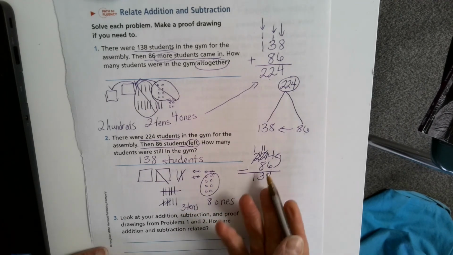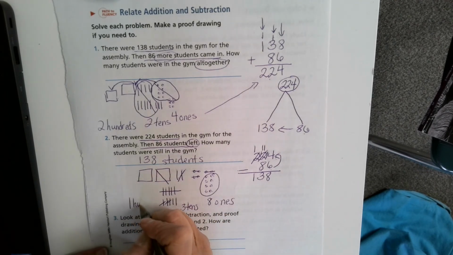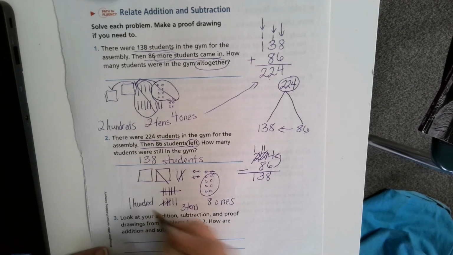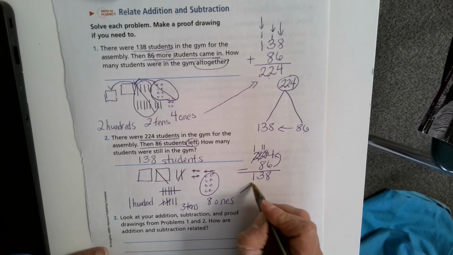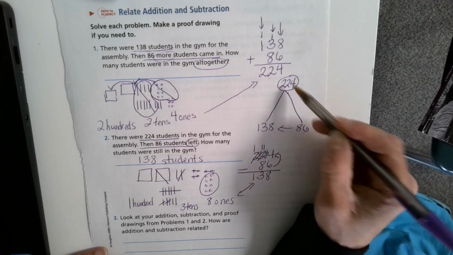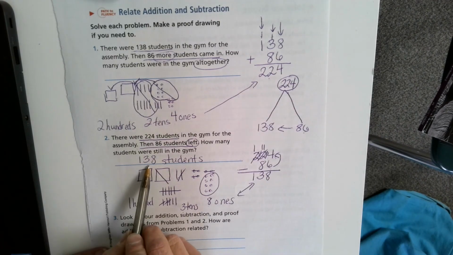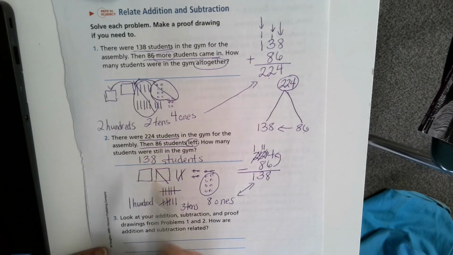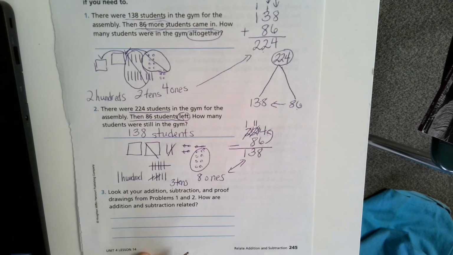And I don't have any hundreds to take away, so I have 100. So my proof drawing says 100, 3 tens, and 8 ones, which is exactly that. And if we used that relationship between the addition and subtraction, we would have known it was 138 to begin with. So nice job.